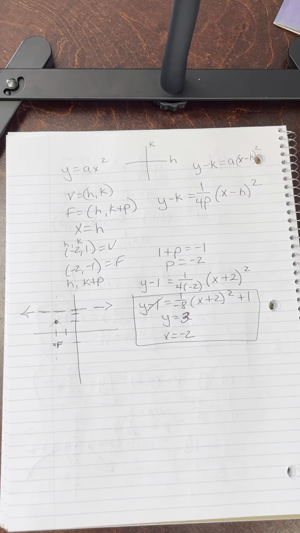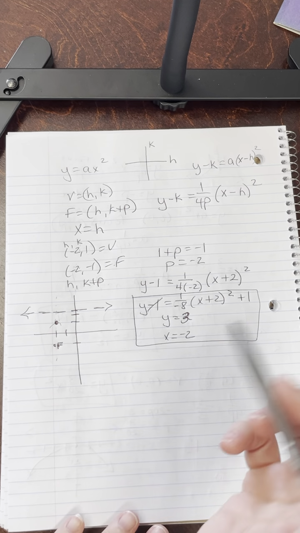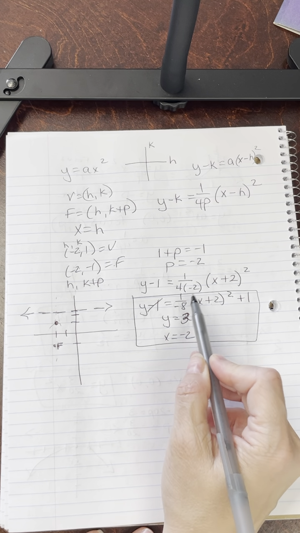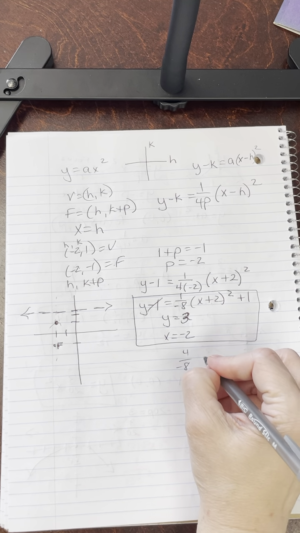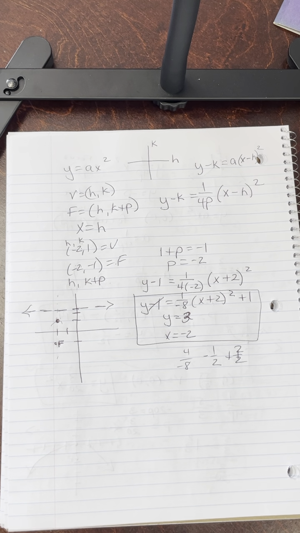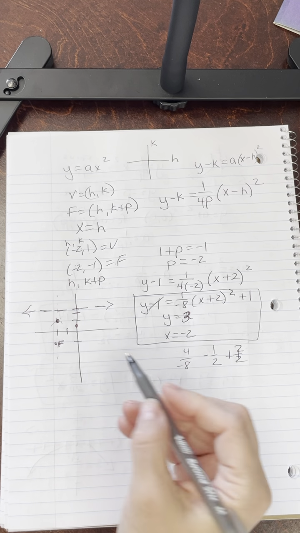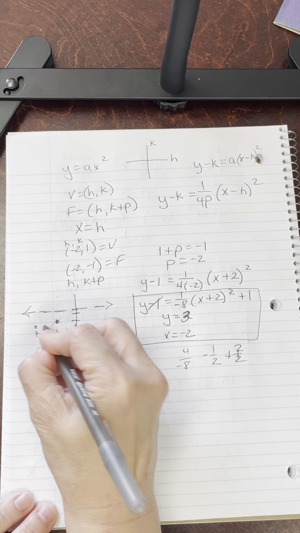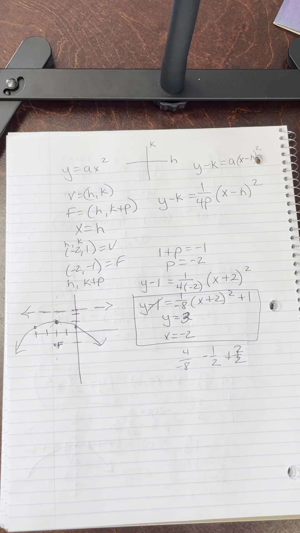Okay, now that I've clarified that, back to my graph, I'm going to plug in 0 to see how wide this should be. So 0 plus 2 is 2, squared is 4. 4 times -8 underneath, so that's going to be -1/2 plus 1, which with a common denominator of 2 over 2, would be 1/2. So 0 graphs at 1/2. That's 2 away from the vertex point, so to the other direction at the same 1/2. Fairly wide parabola again. Now I've graphed it.